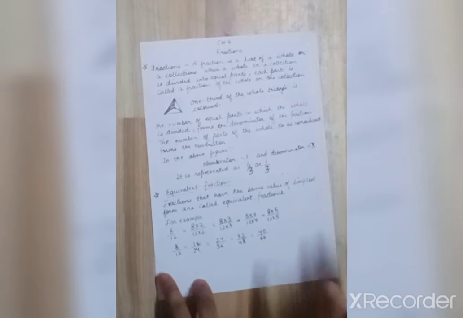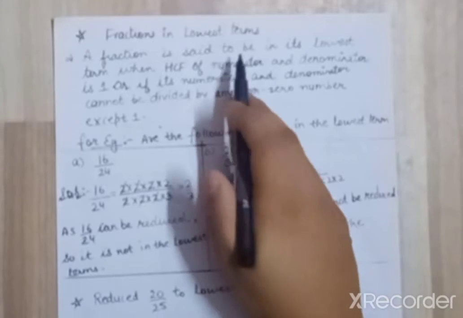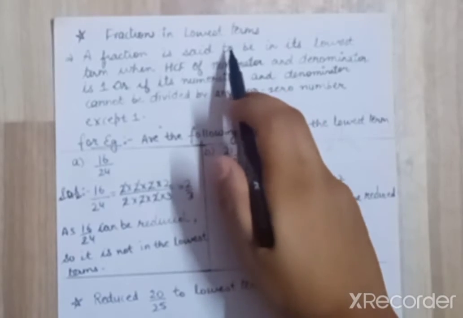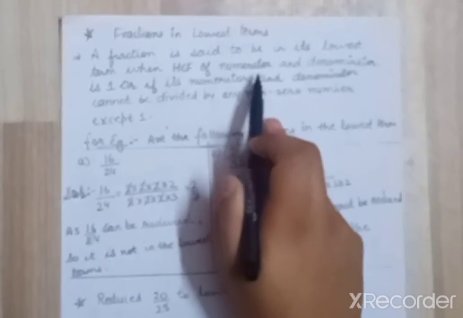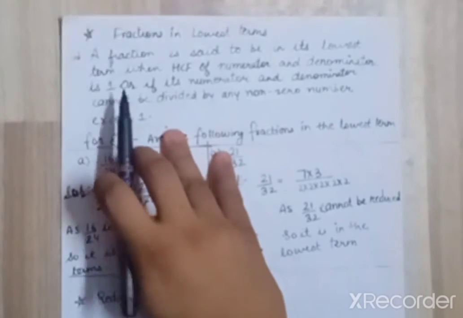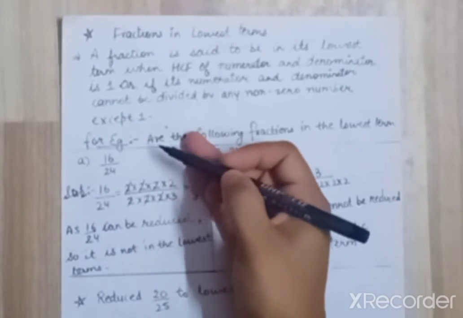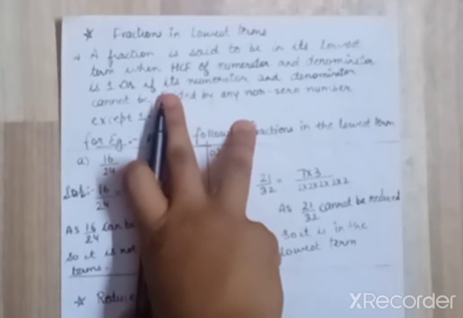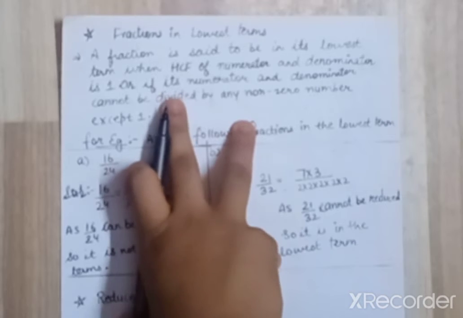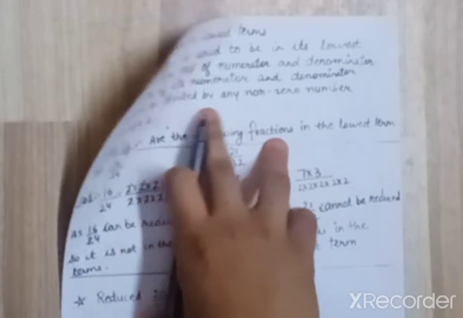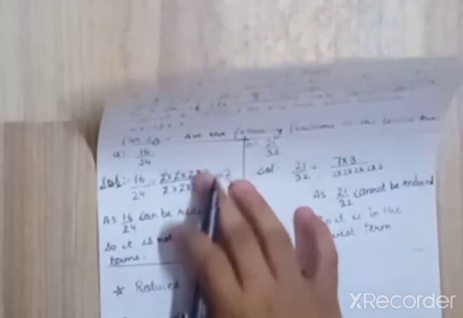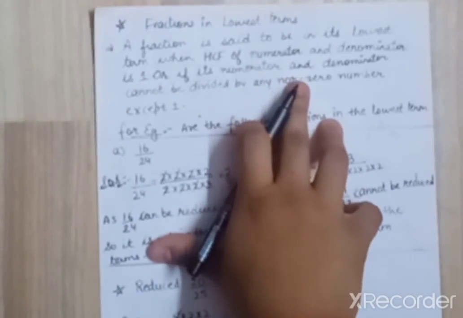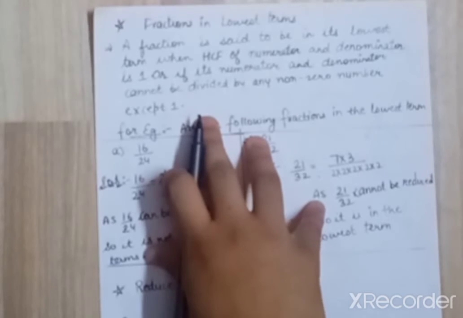Now let us talk about fractions in the lowest term. What is a fraction in the lowest term? A fraction is said to be in the lowest term when the HCF of numerator and denominator is 1. Or we can say the numerator and denominator cannot be divided by any non-zero number except 1. So it will not be divided by any number except 1.